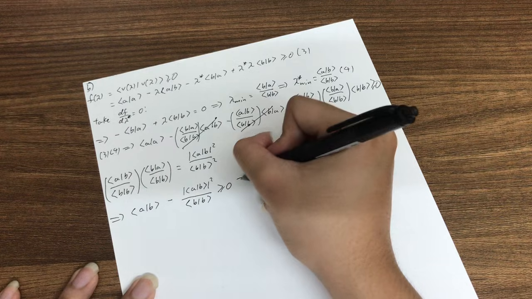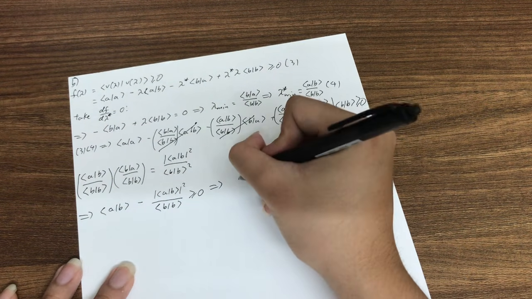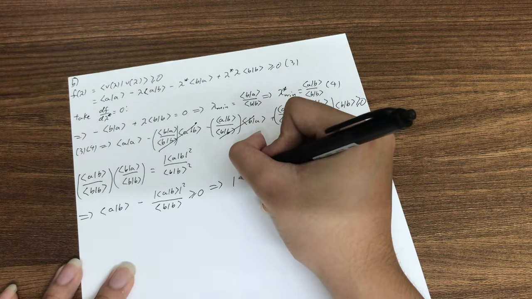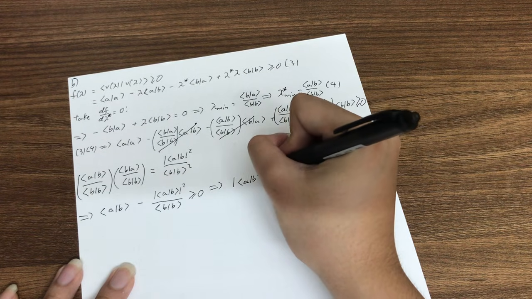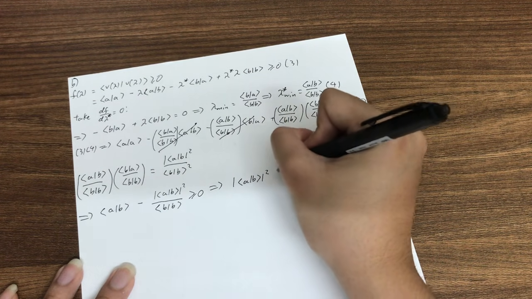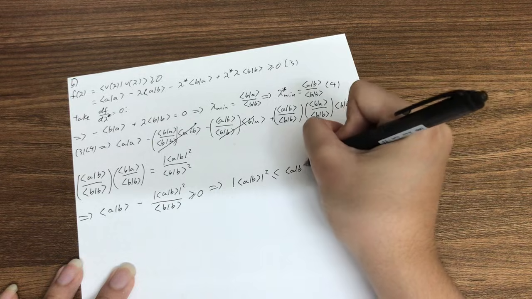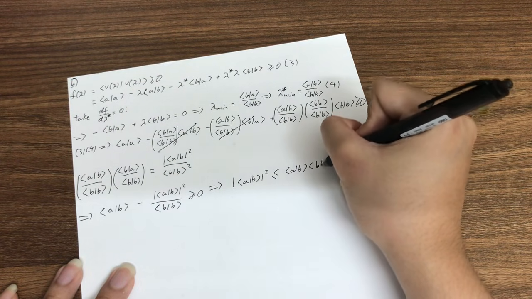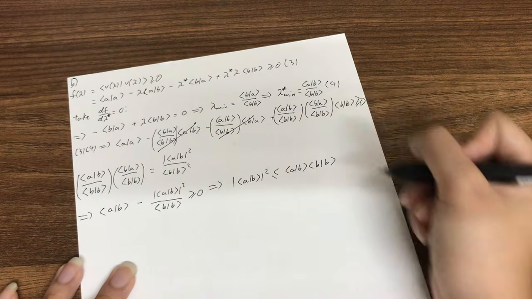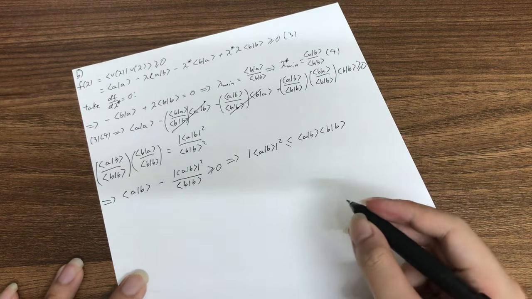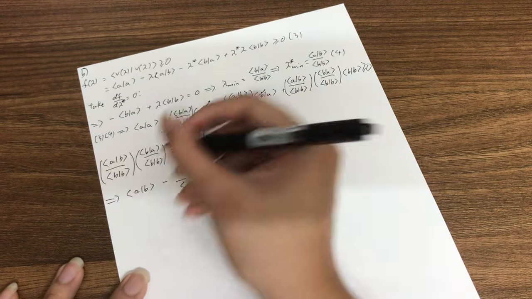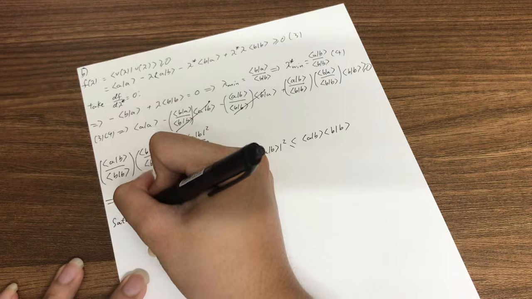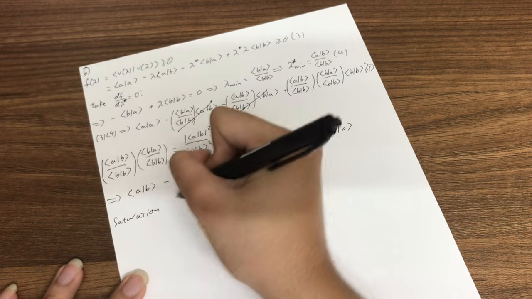And so from here you do exactly as in problem A. You switch the side and get your inequality that needs to be proven, which is this. Alright, so now we have proven our inequality. Now let's get the saturation.